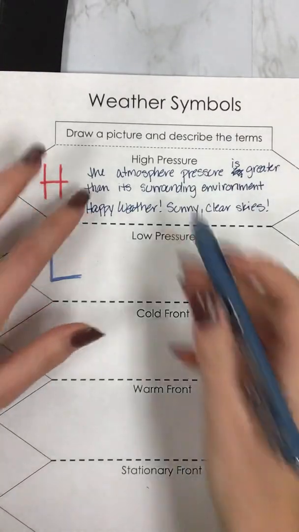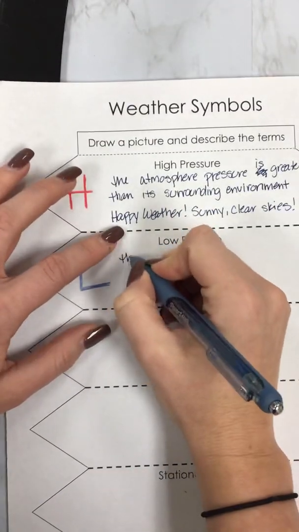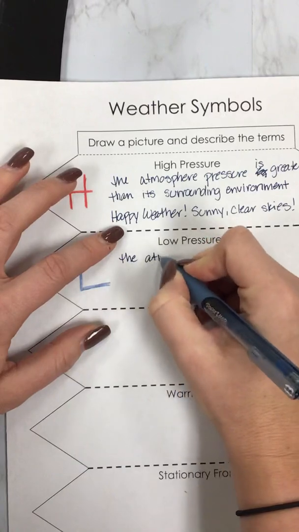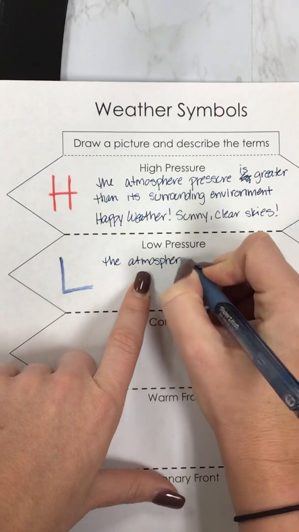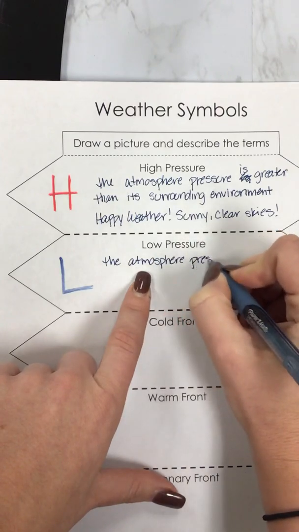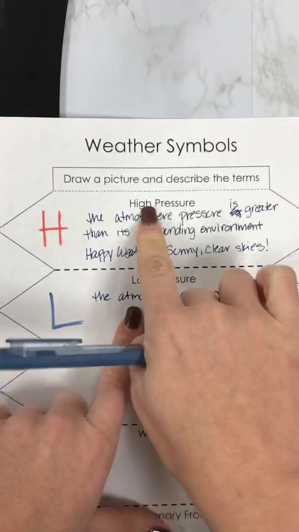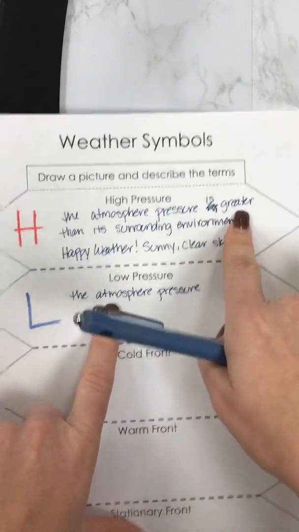So low pressure is the atmosphere pressure. Just like high pressure, the atmosphere pressure is greater.